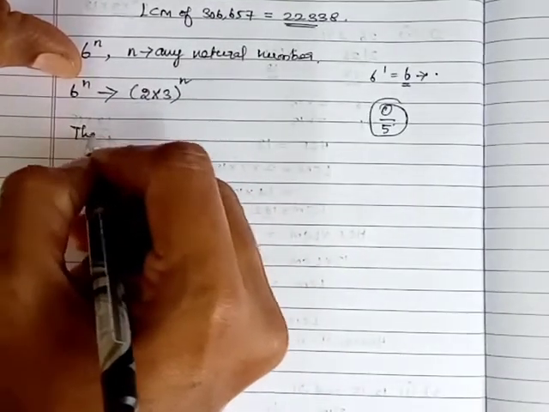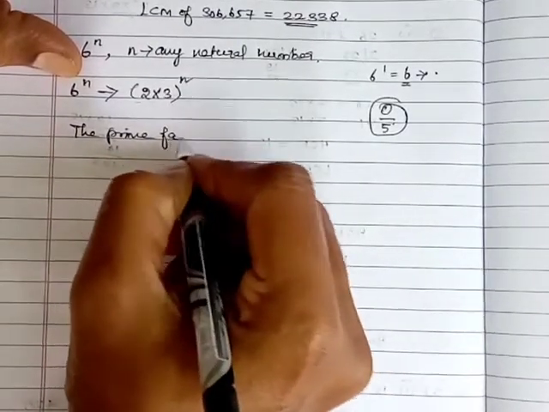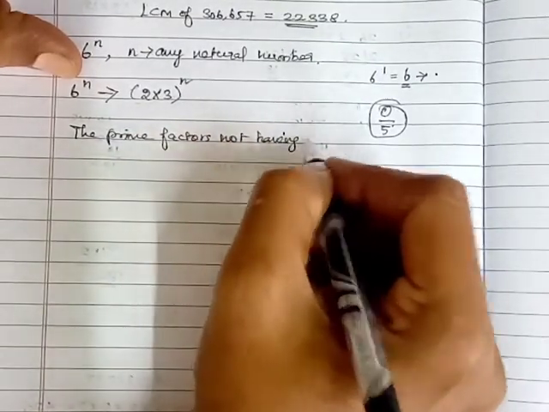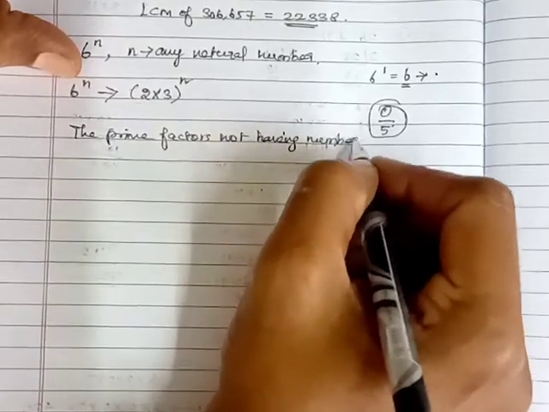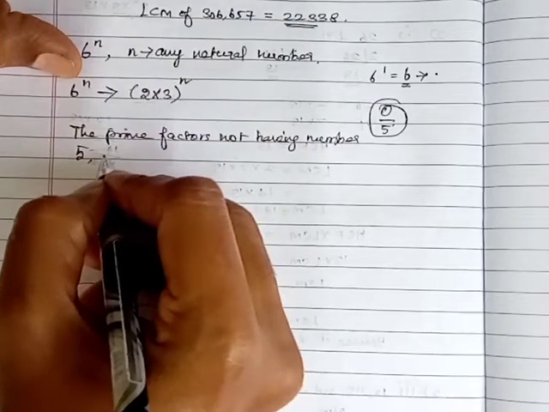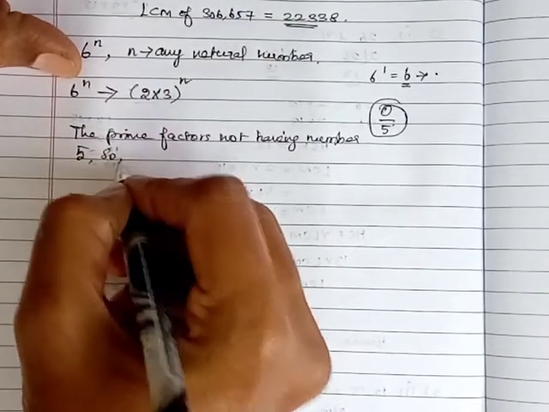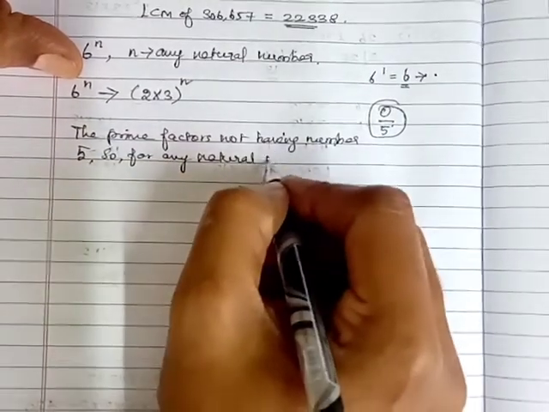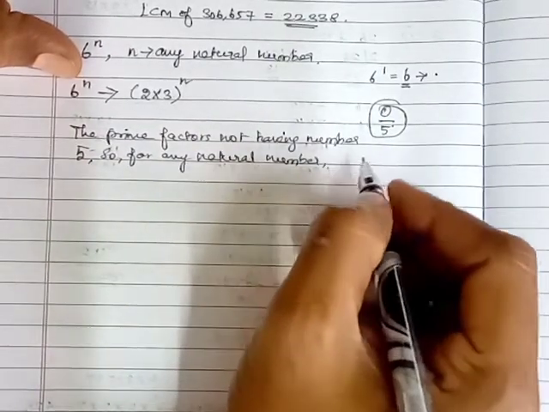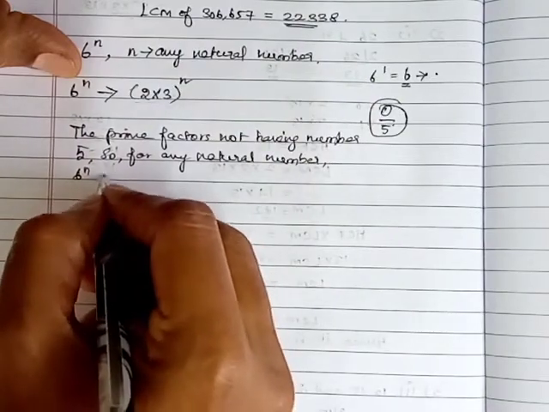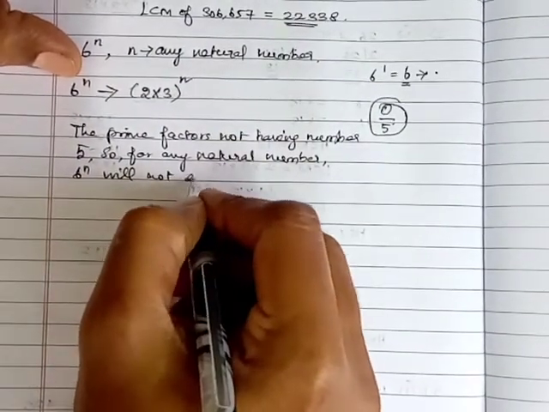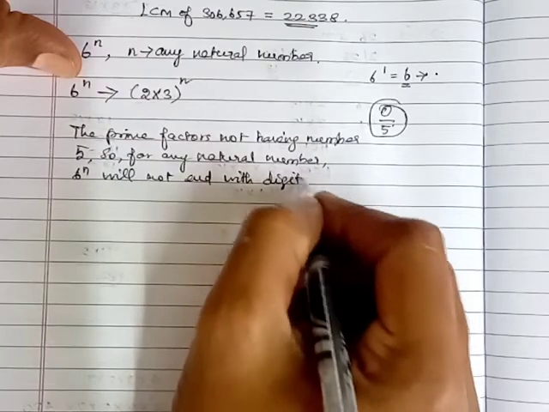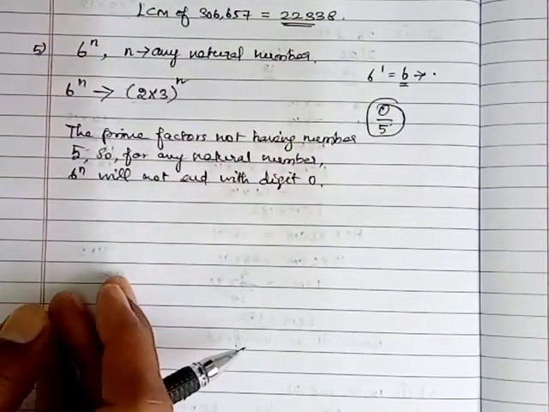So the prime factors do not have the number 5, so for any natural number, 6 power n will not end with the digit 0, right? This is the answer.